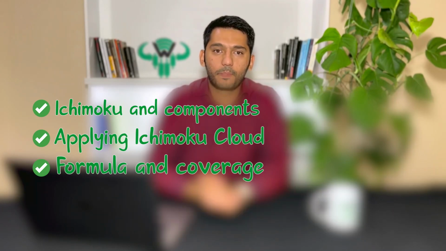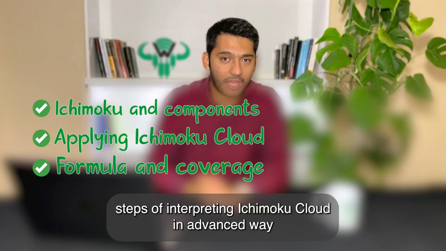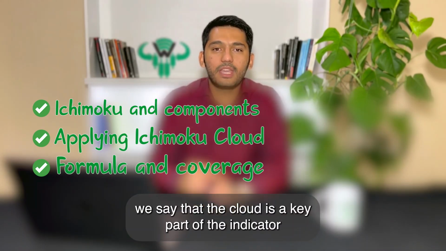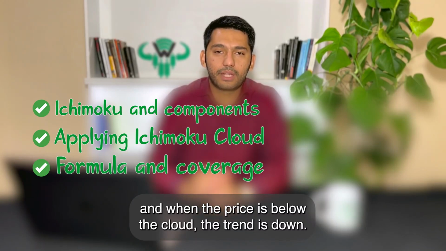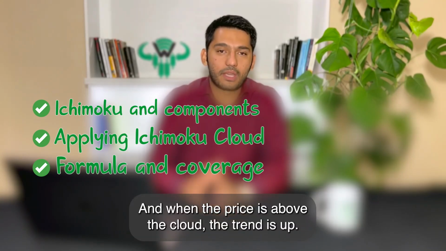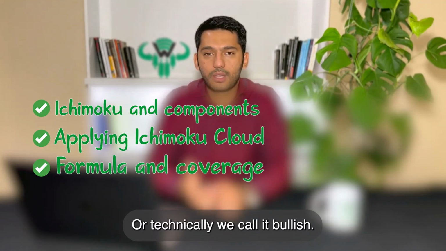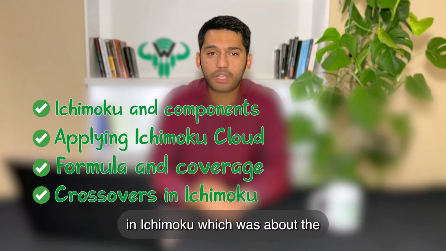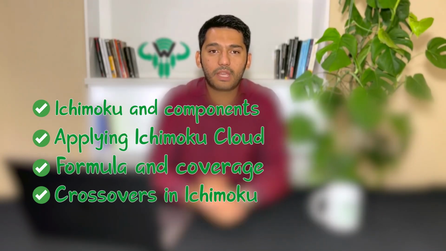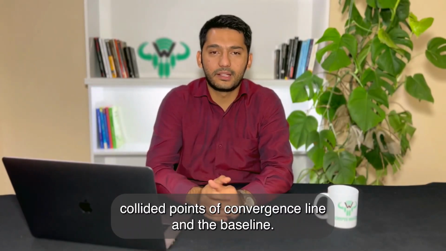As initial steps of interpreting the Ichimoku cloud in an advanced way, we said that the cloud is a key part of the indicator, and when the price is below the cloud, the trend is down. And when the price is above the cloud, the trend is up, or technically we call it bullish. And finally, we talked about crossovers in Ichimoku, which was about the collided points of the conversion line and the baseline.